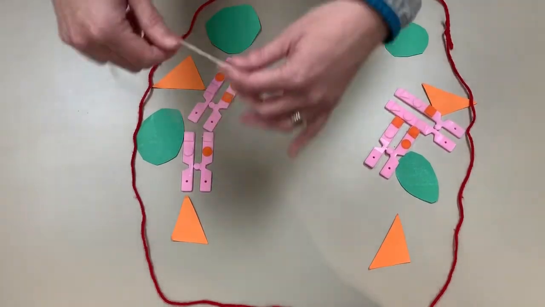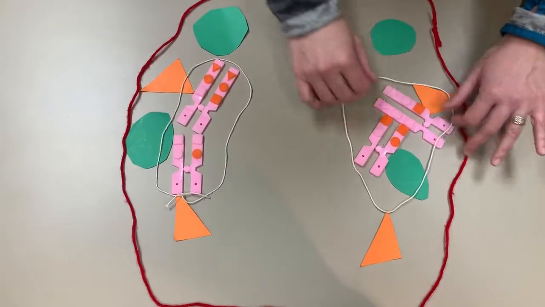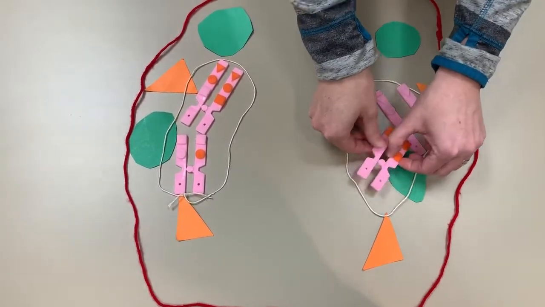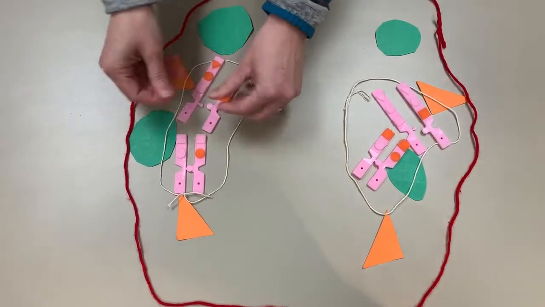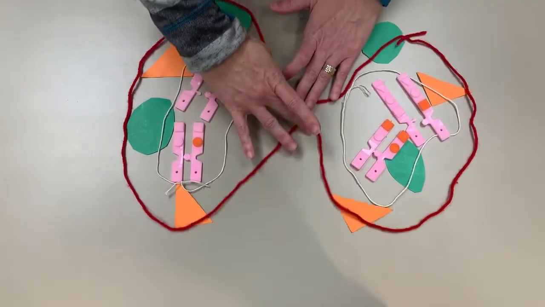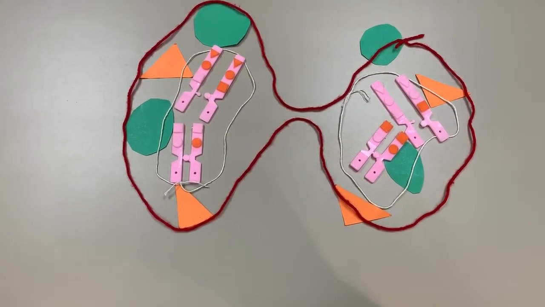In telophase 1, your nuclear membrane will sort of return. Oftentimes at this point, your chromosomes kind of relax a little bit, so they'll unhook from each other and unwind, check themselves, etc. In cytokinesis 1, the rest of the cell contents splits. Now, we will start meiosis 2.